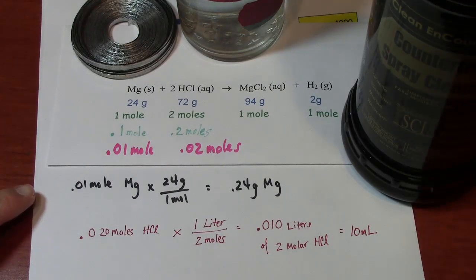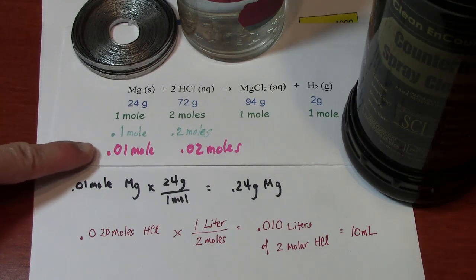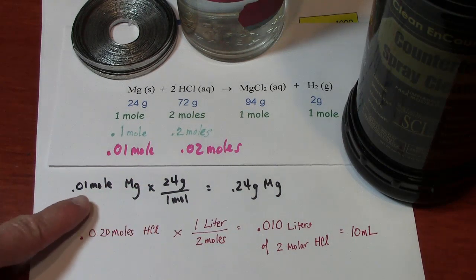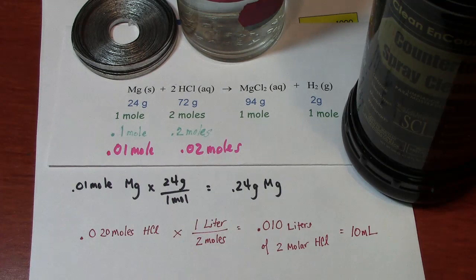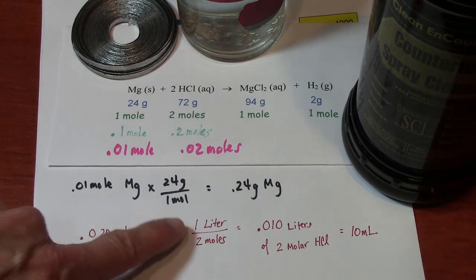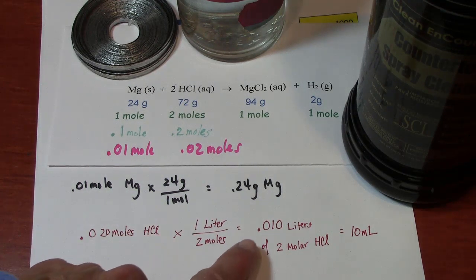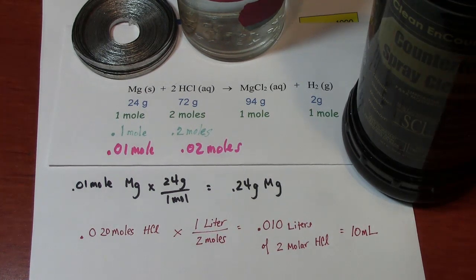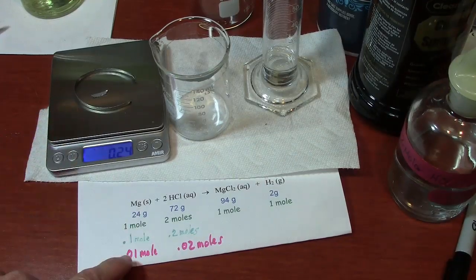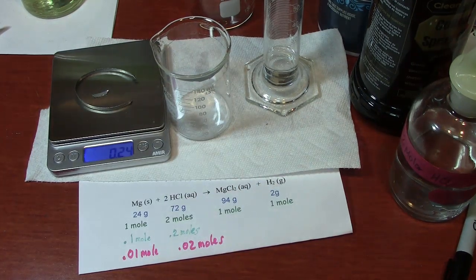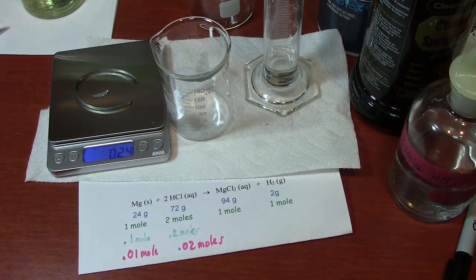Here I've done some dimensional analysis to calculate, if I did this pink scale reaction, how much magnesium do I need? It's 24 grams for 1 mole. I only need 1/100th of a mole. It's 0.24 grams. For the HCl, I've calculated I need 0.02 moles. 1 liter has 2 moles, so that's 0.01 liters, which is 10 milliliters. That's what I'm going to do in a small beaker or test tube. So here I've got the 0.01 moles, 0.24 grams of magnesium. I put 10 milliliters of the HCl in my cylinder, ready to run the reaction with the proper ratios.